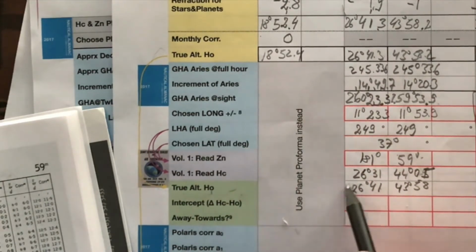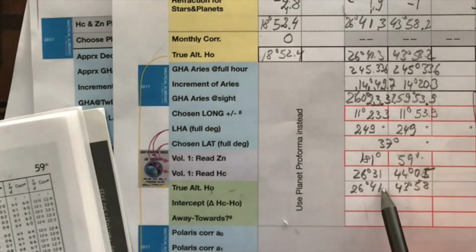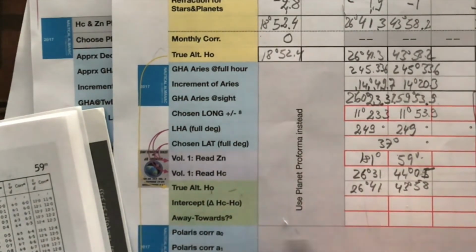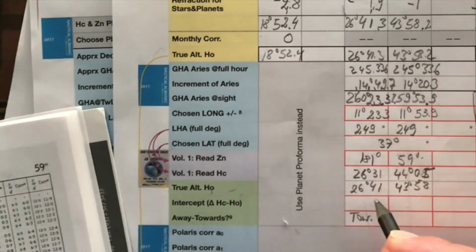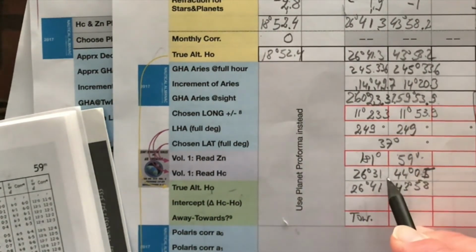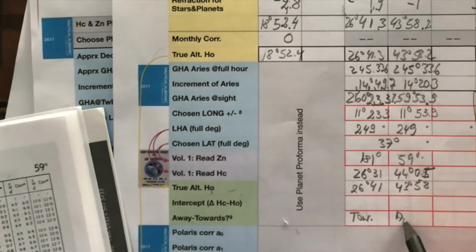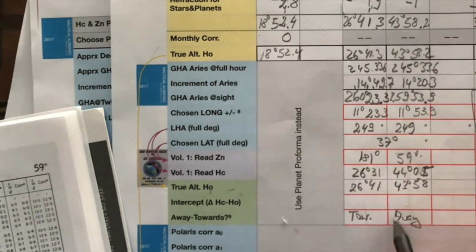Here we can see that the observed altitude is bigger than the calculated altitude. So since we have measured a bigger altitude than we should, we saw it bigger. That means that we are closer. So we are towards. So I write towards here. And here we can see that we measured the angle, or the observed one, less. It's smaller than the calculated altitude. So since we have measured less, we are further away. So I write away. This is also in red, so these boxes are important because they go into the chart.